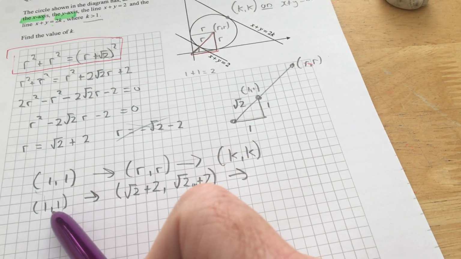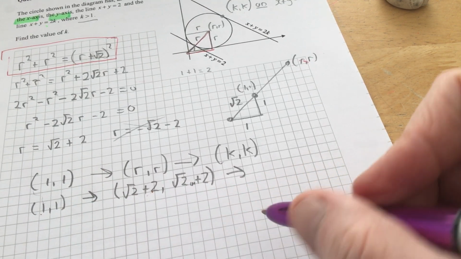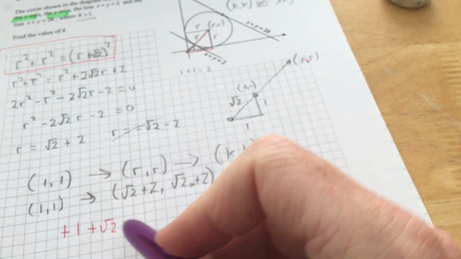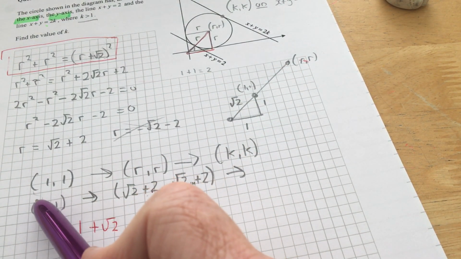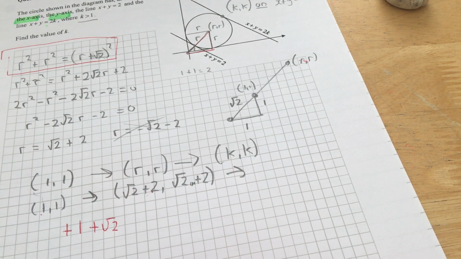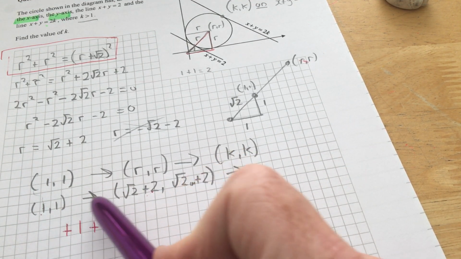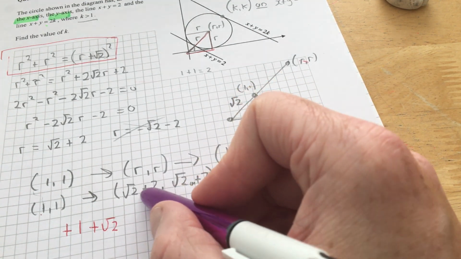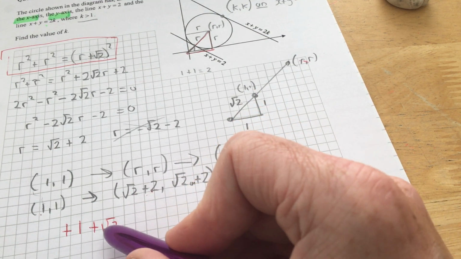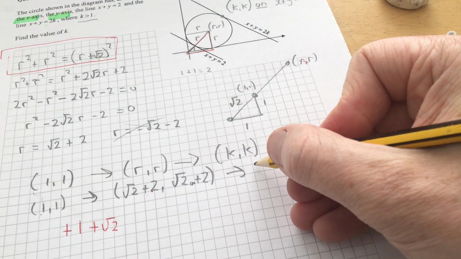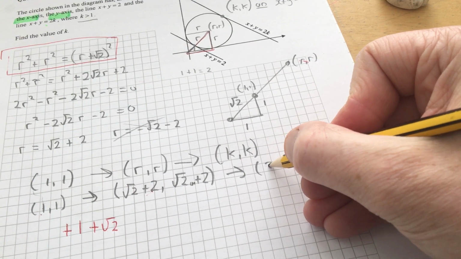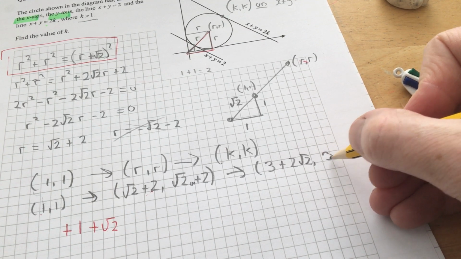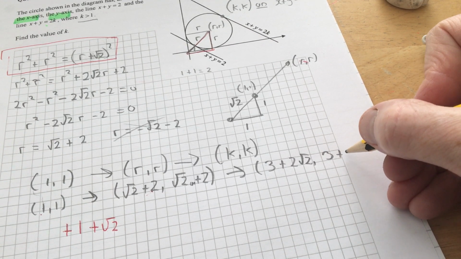Now, what have I done to go from 1 to root 2 plus 2? Well, I've added on 1 plus root 2. Because if I add 1 plus root 2 to 1, I'll get 2 plus root 2. And likewise, to go from root 2 plus 2 to k, I add another 1 plus root 2. So I do exactly the same to this. I add 1 plus root 2 to this. So this gives me then 3 plus 2 root 2 and 3 plus 2 root 2.